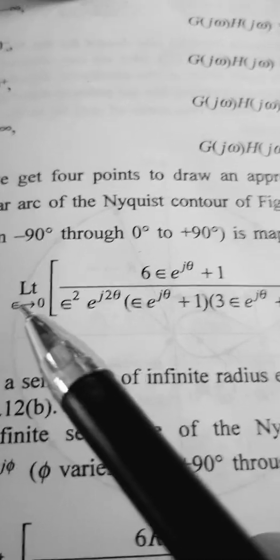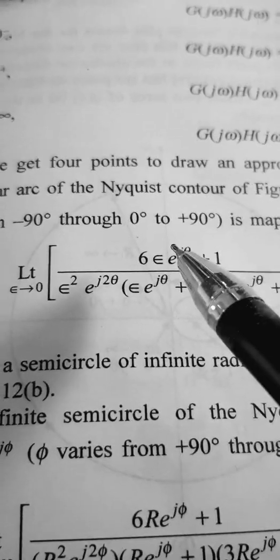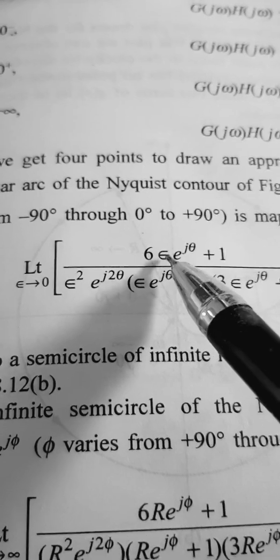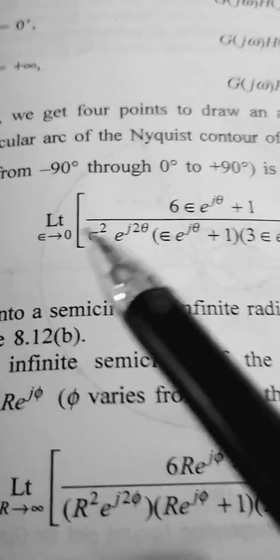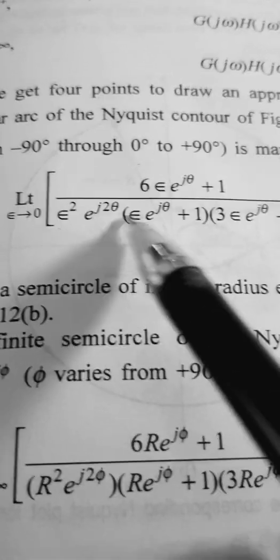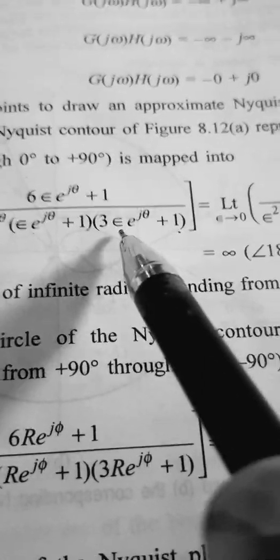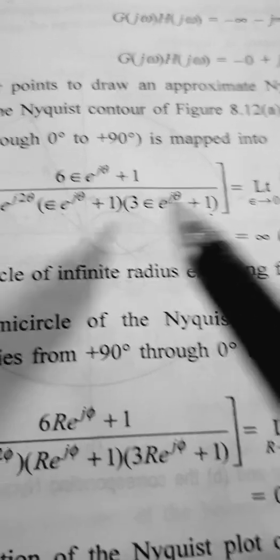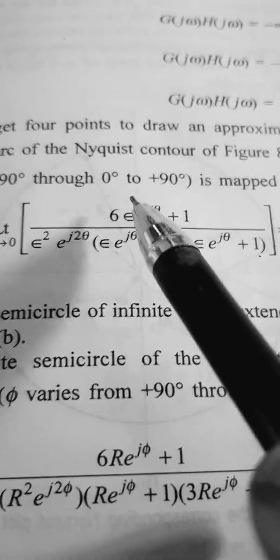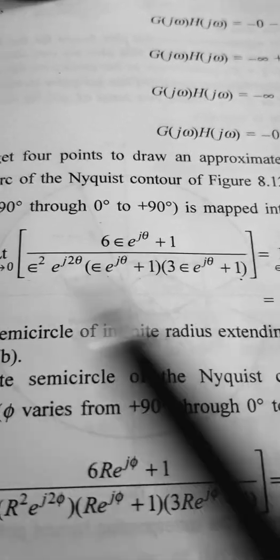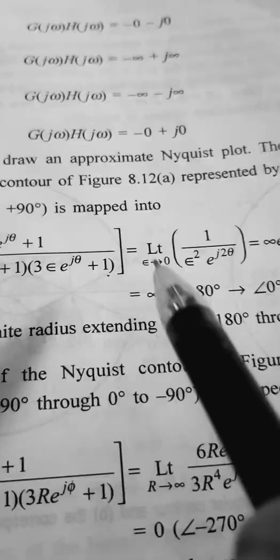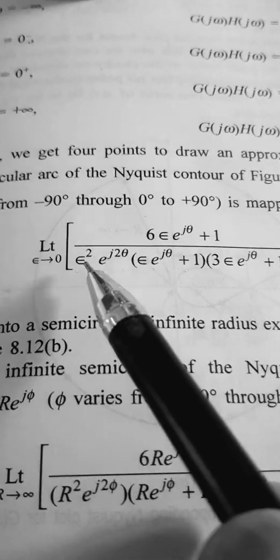Now, when epsilon tends to 0, 1 plus 0, epsilon is there, so this becomes 0. 1 plus 0 means 1. Here also 1 plus epsilon is there, so this also becomes 0, 1 plus 0. 1 into 1, 1. So finally you get 1 divided by, limit of epsilon tending to 0. Not eta, sorry, epsilon tending to 0.